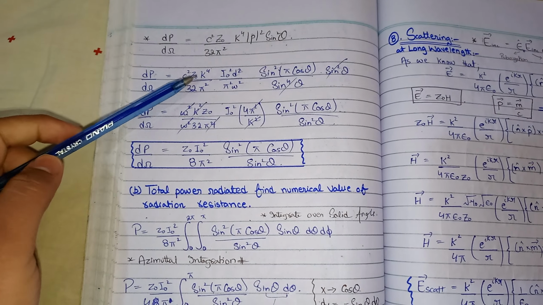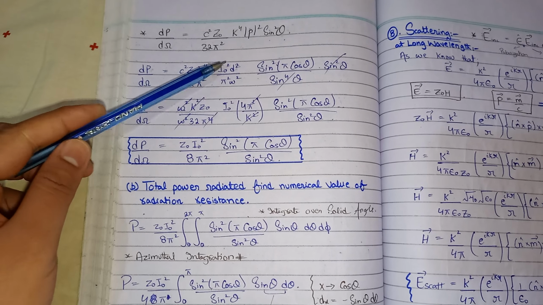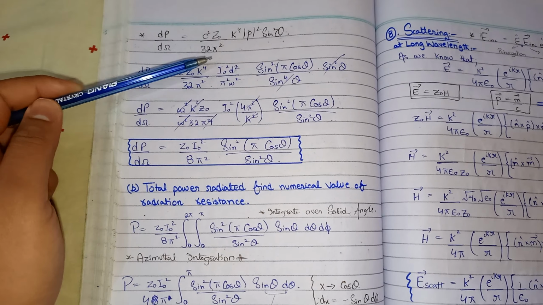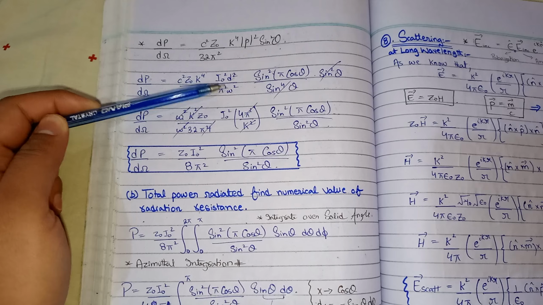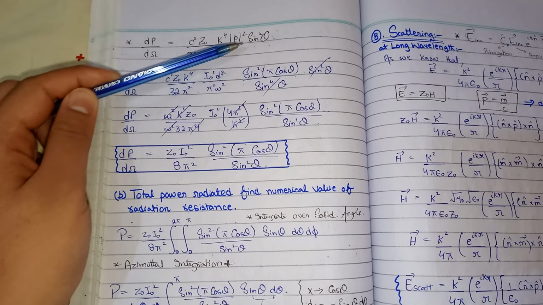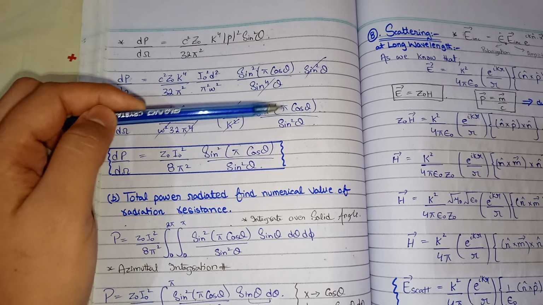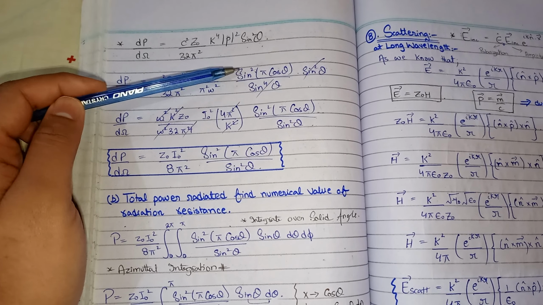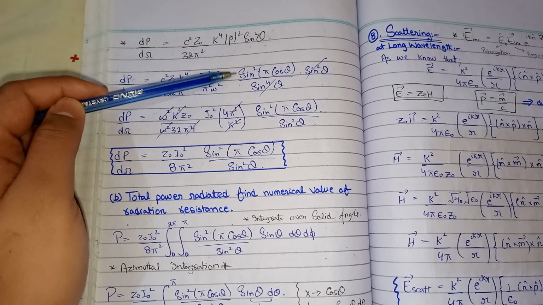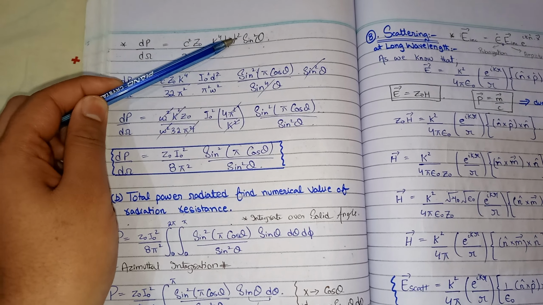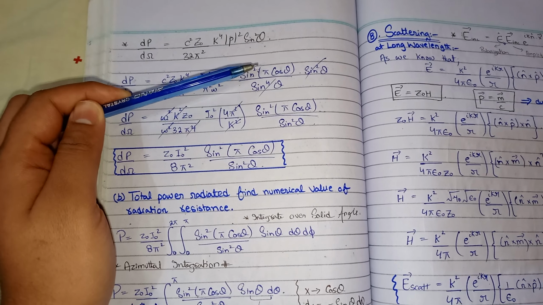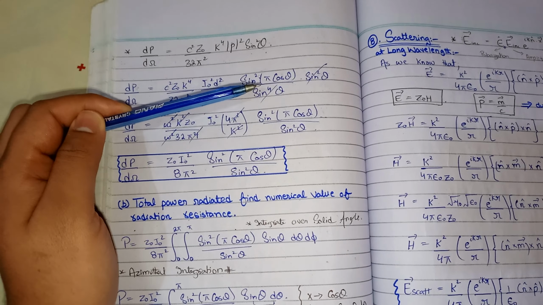So c square z naught by 32 pi square as it is, k4 as it is, and p square is I naught square d square divided by pi square omega square. We are taking the square of our dipole moment, and sine square theta is as it is. In the dipole moment term it is sine of pi cos theta, so now it becomes sine square of pi cos of theta due to the square, and the denominator is sine square theta, which when squared becomes sine to the power 4 theta.